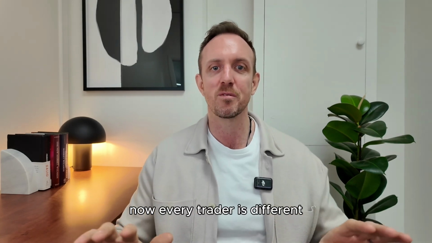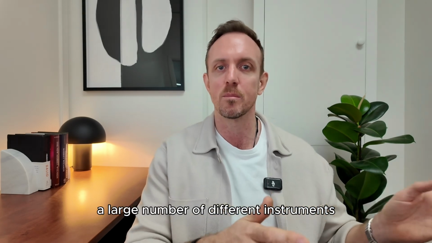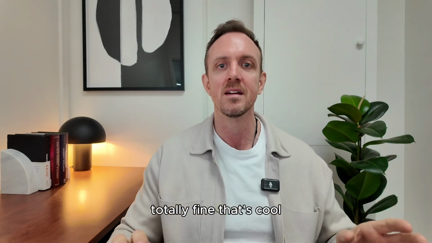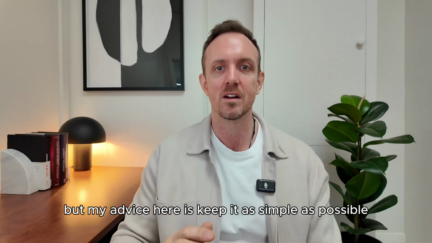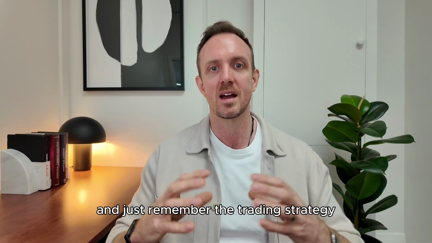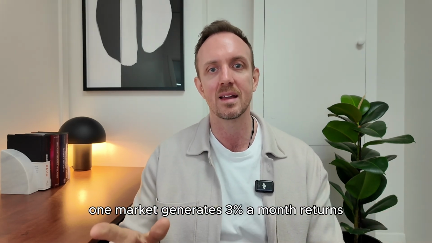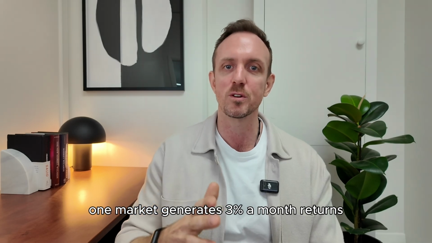Now, every trader is different. Some traders might have a strategy that relies on trading a large number of different instruments. Totally fine. That's cool. But my advice here is keep it as simple as possible. And just remember the trading strategy example from this course. One trade a day, one market generates 3% a month returns.